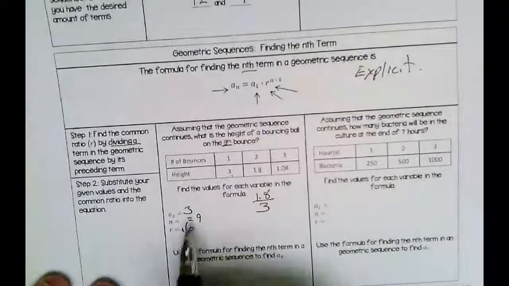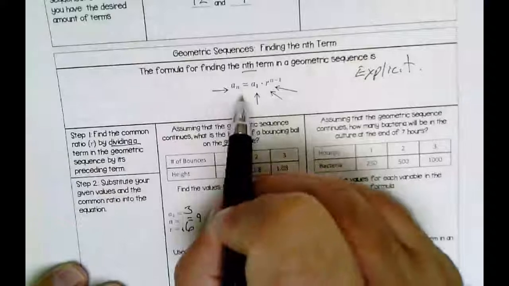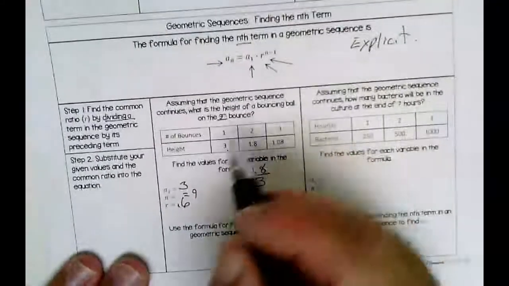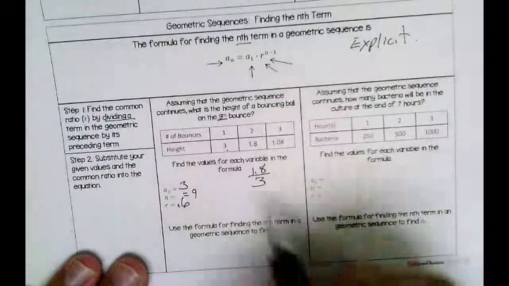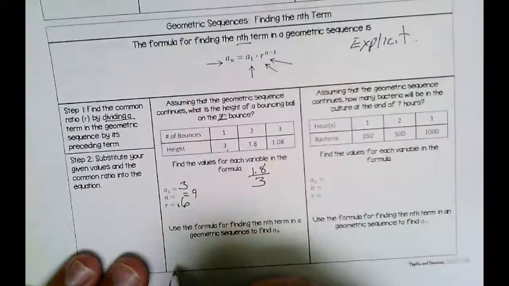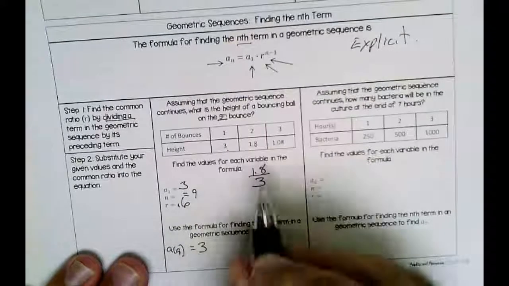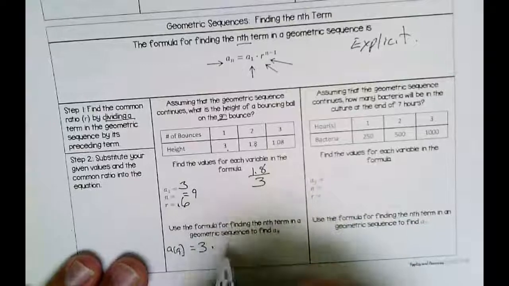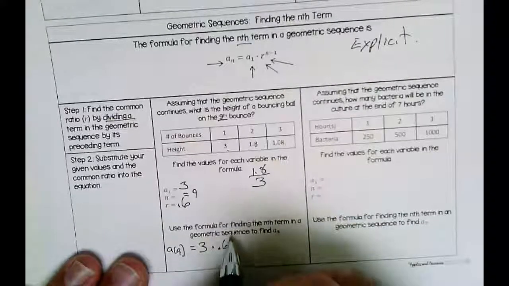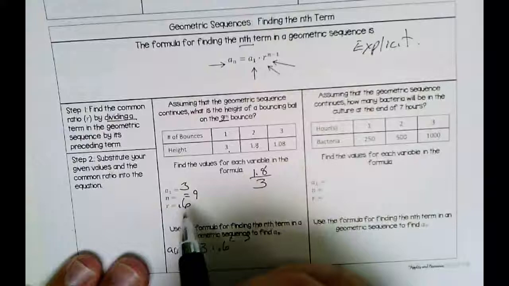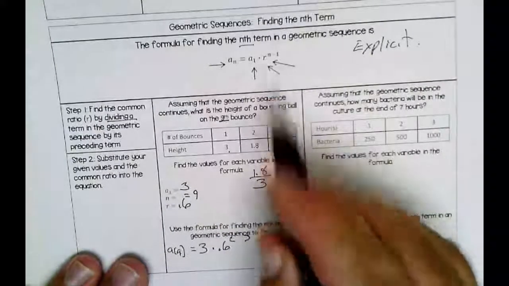Now I'm going to plug all this information into my explicit formula. I'm trying to find the 9th term. You could write a or f of x, it doesn't matter. a sub 9 is equal to, what's your first term? 3 times, what's your common ratio? 0.6 to the, what term are we looking for? 9 minus 1.